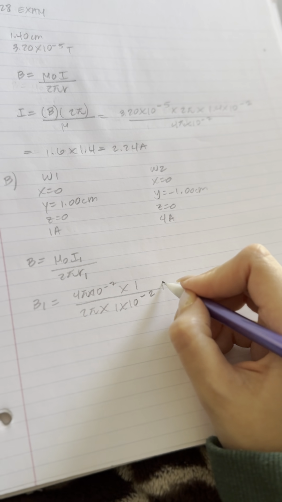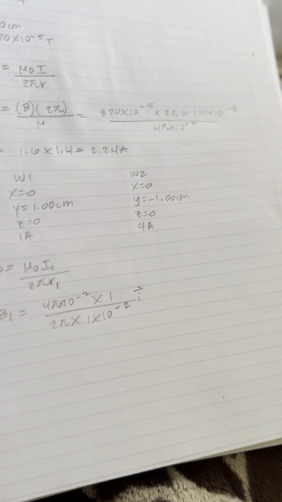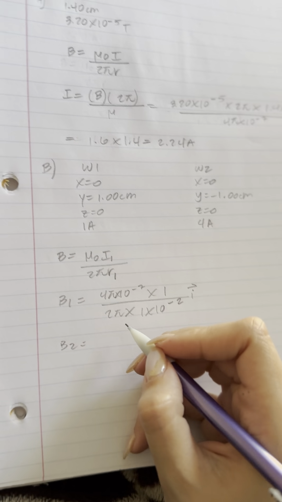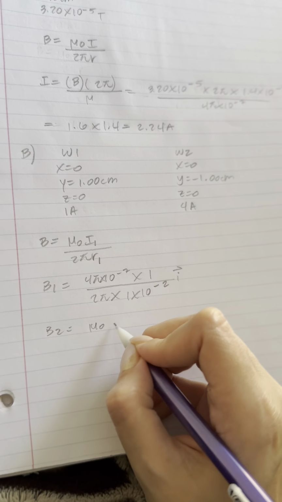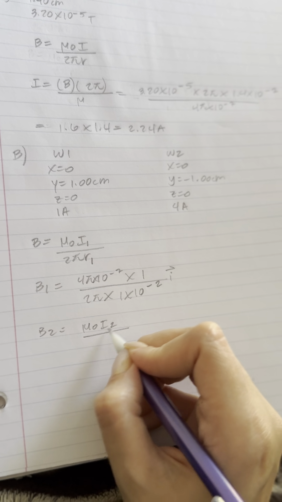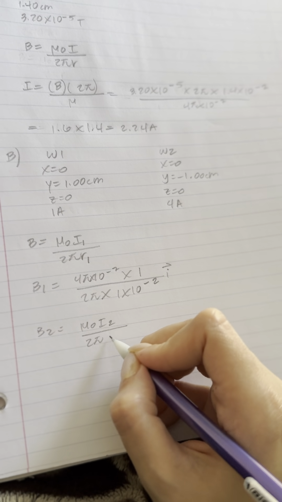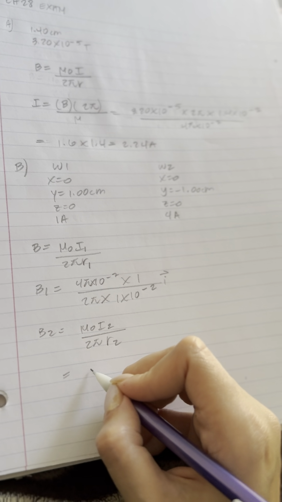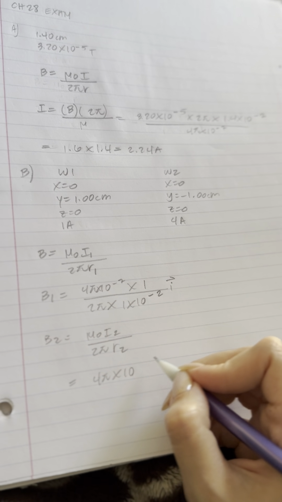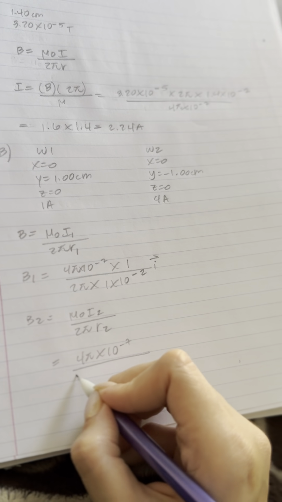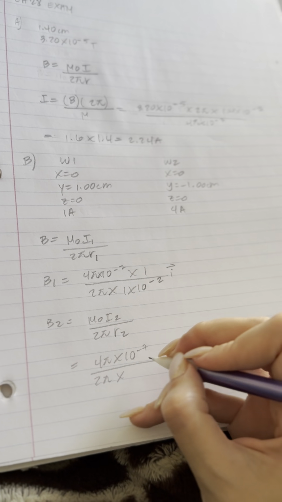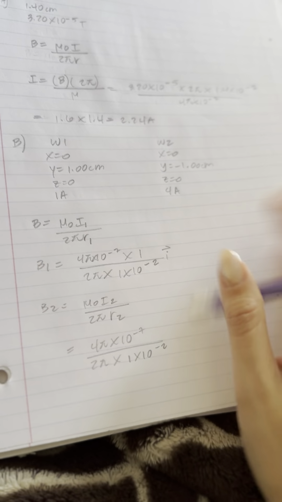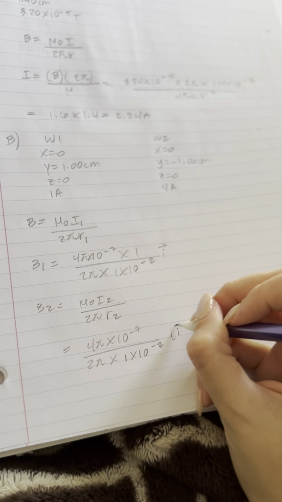So the vector is positive i. So for B2, this is equal to the same thing, mu 0 times I, but in this case I2, divided by 2 pi R2. And then this is equal to 4 pi times 10 to the negative 7 times 4 A divided by 2 pi times 1 times 10 to the negative 2. And our vector will also be a positive i.